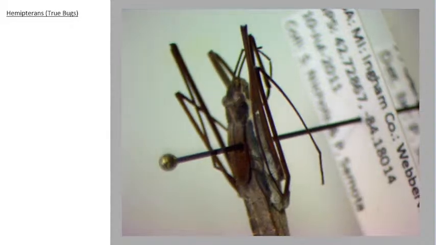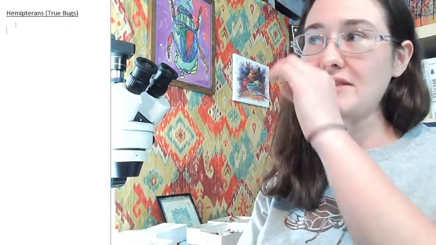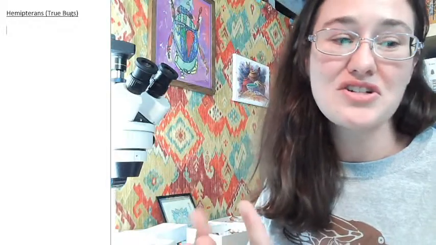We will also be chatting, and we'll be counting the different families that I have, because right at this moment I am in the process of organizing and setting my collection. I have just gotten everything pinned from the summer, and so I'm just going through and sorting. I thought it would be really cool to do that with you guys and to show you what I'm seeing as I'm going through my collection.